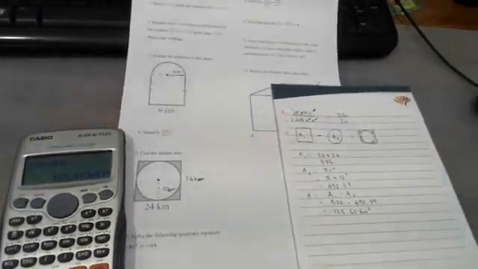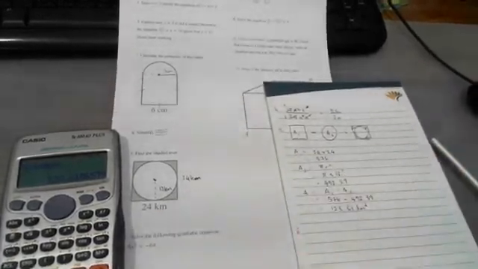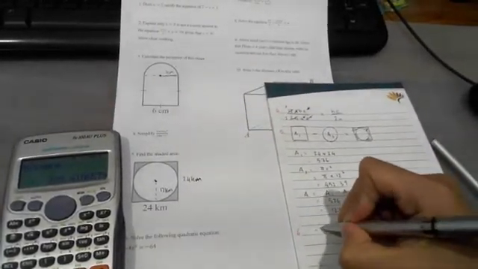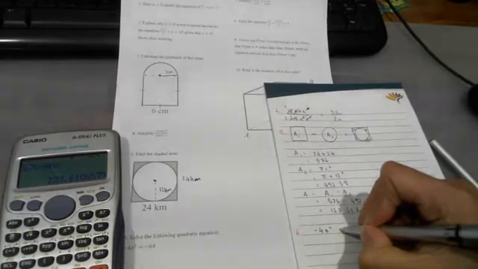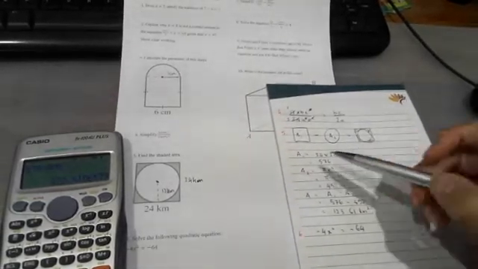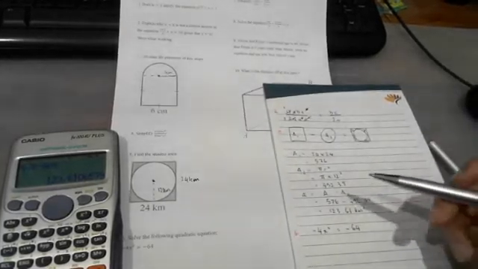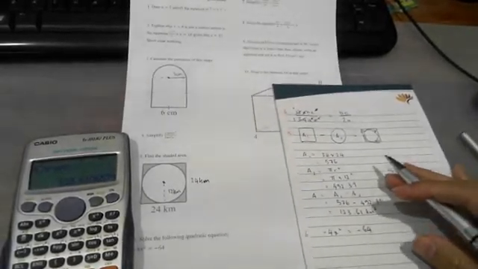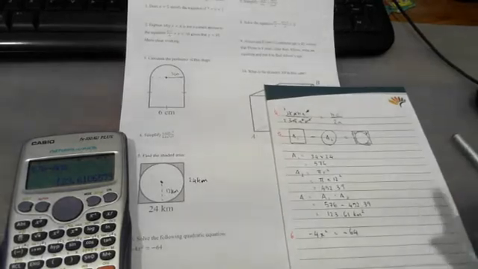Okay, so question 6. Solve the following quadratic equation. So minus 4x squared equals minus 64. So when a question says solve, we can always use the peeling the onion method, or whatever method you have that works better.